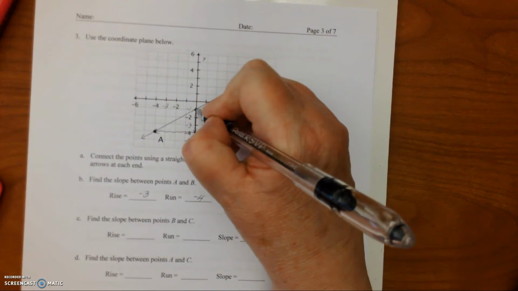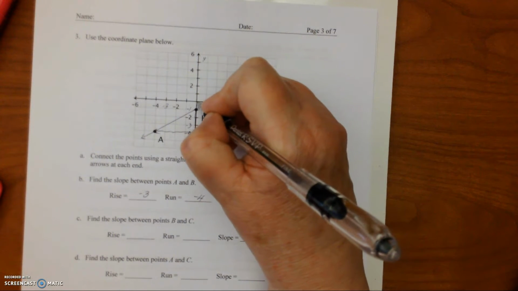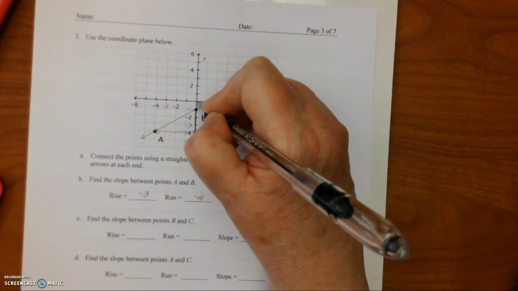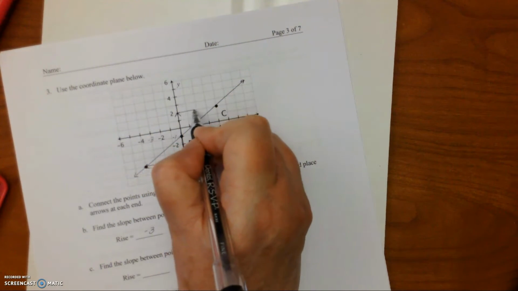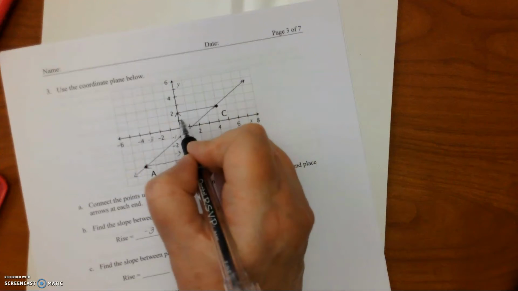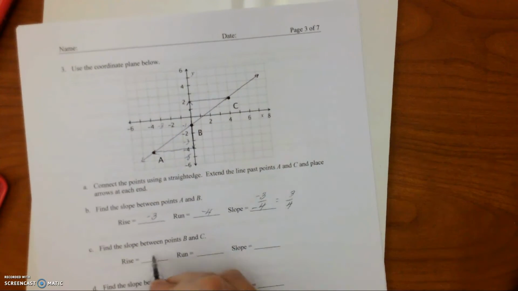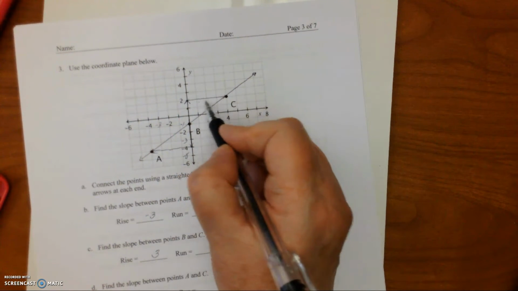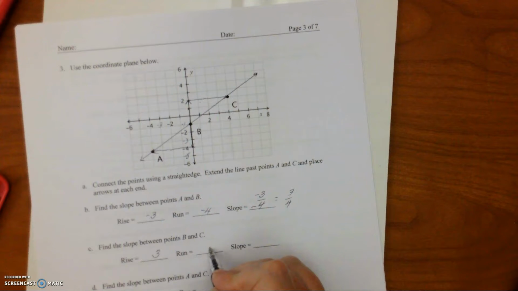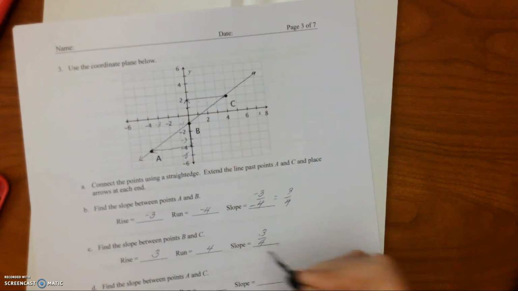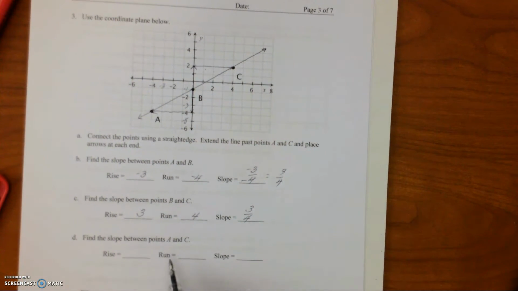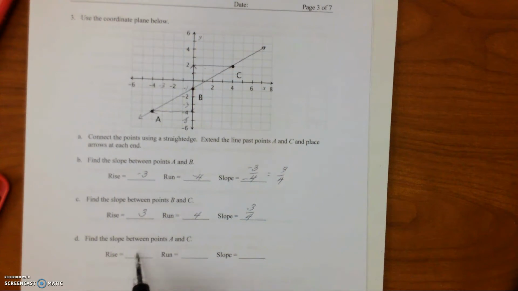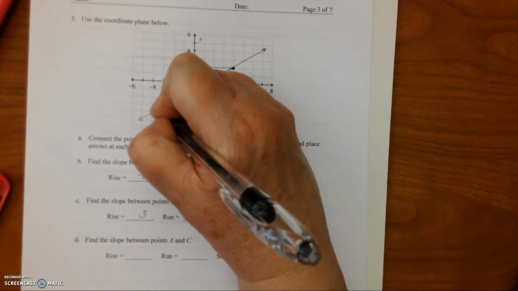So now we're going to go up, and we already distinguished these are worth 1 point. 1, 2, 3. So we're going to draw the line that goes up to here, and then we're going to go to the right to that point. So 1, 2, 3, rise is 3. 1, 2, 3, 4. It's 3/4. Okay? Now, if we want to do the rise of A and C, we're going to go 1, 2.